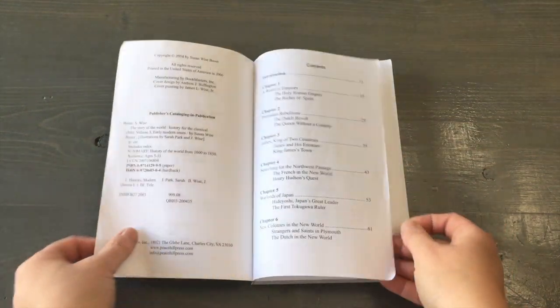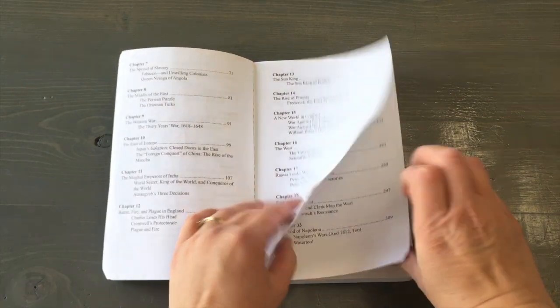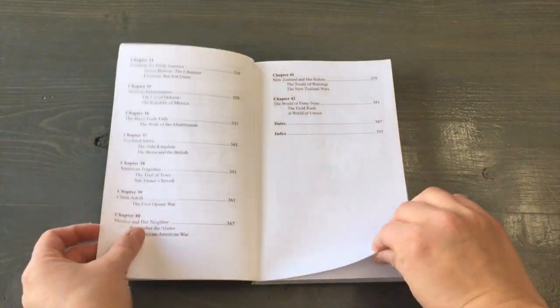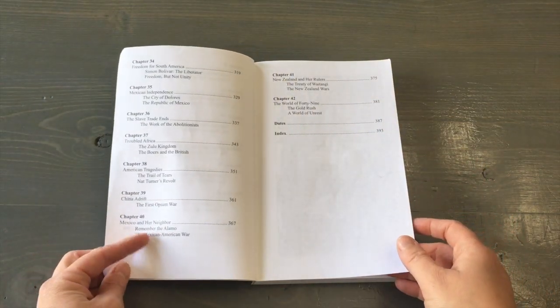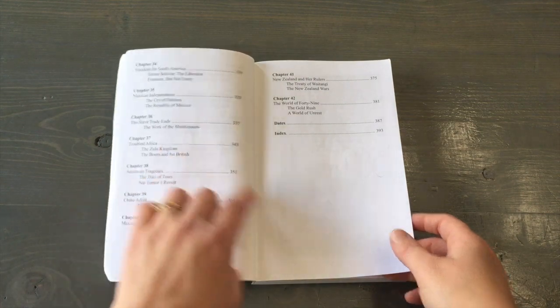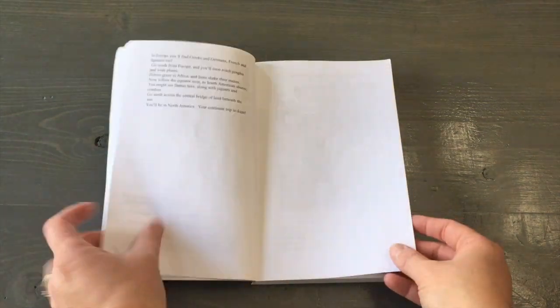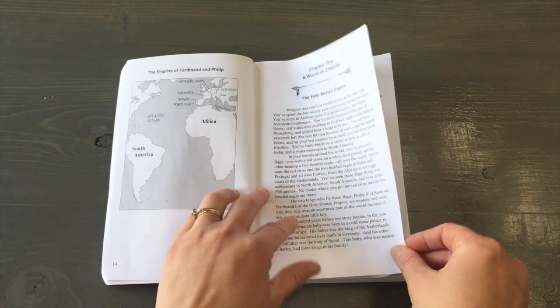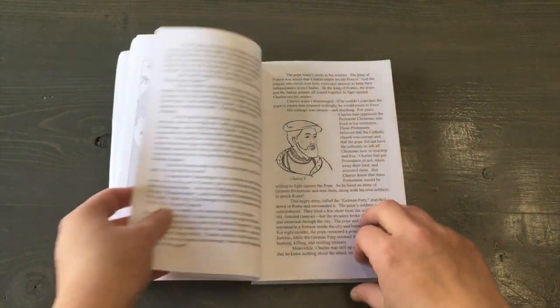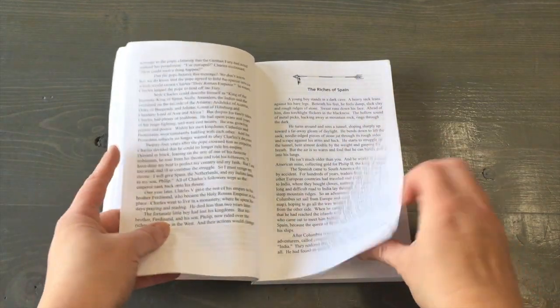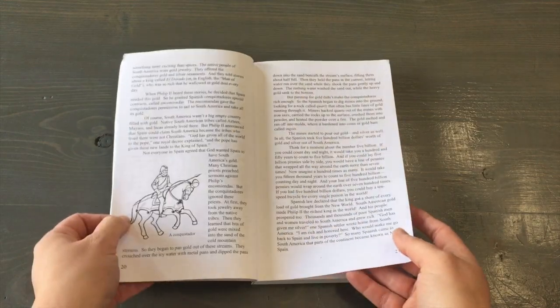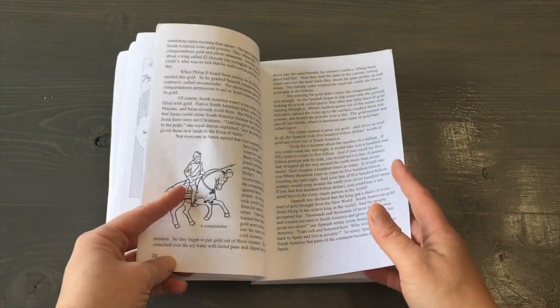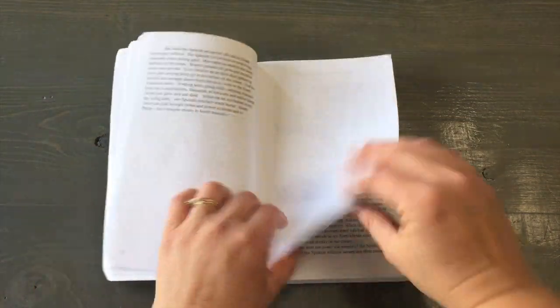Give you an idea of chapters. There's always 42 chapters. Sometimes there's 2 parts within, sometimes there's 1, sometimes there's 3. There's an introduction, and then it starts off. So there's usually a map here. This is the first section. This is the second section. And these ones here are coloring pages that come in the student activity guide.